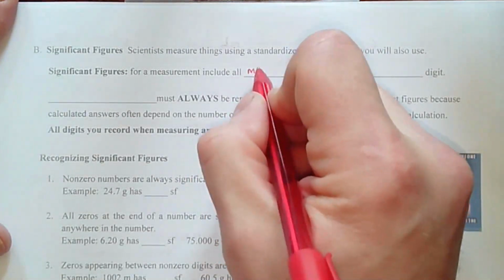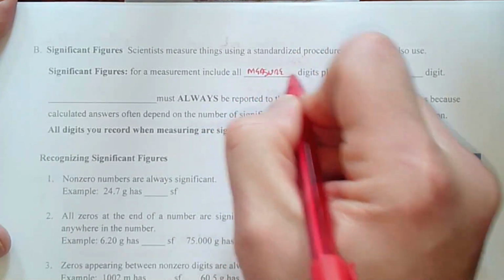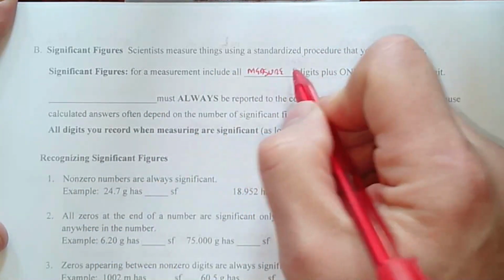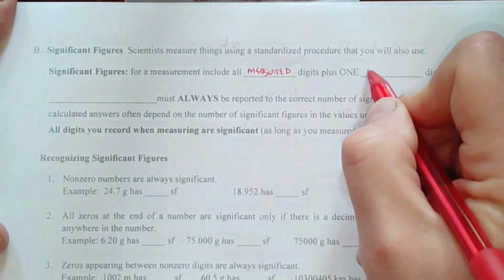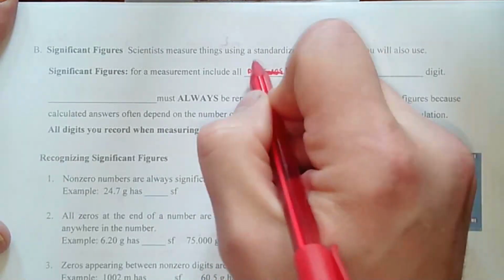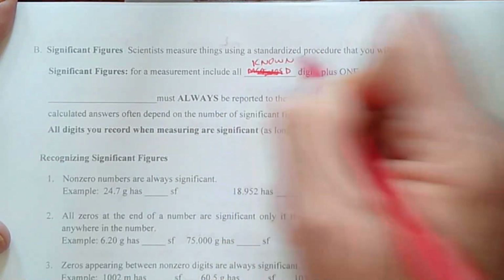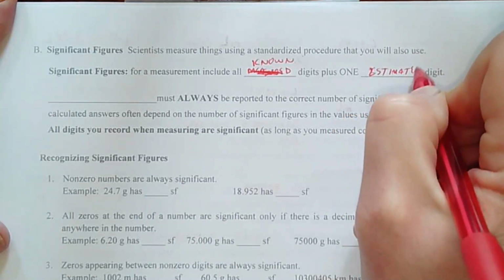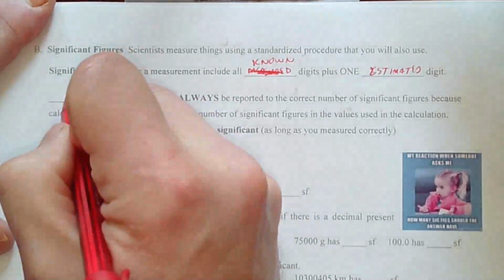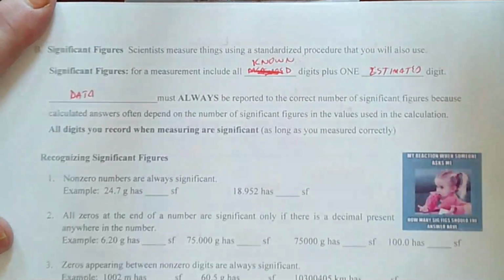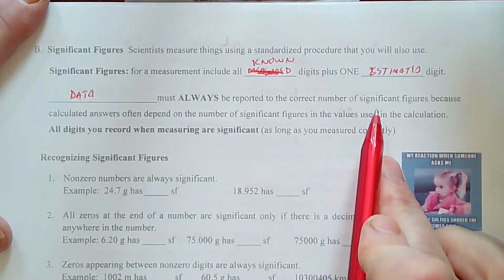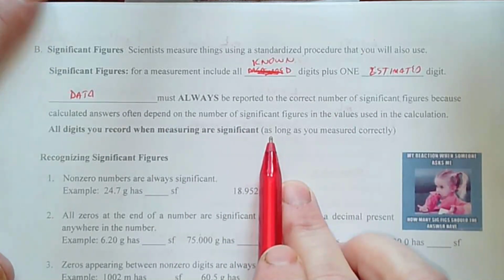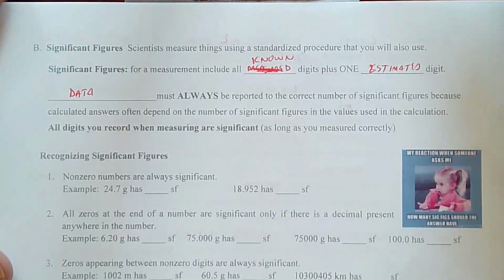We'll talk about these a little more in a second, but for a measurement, significant figures include all known digits plus 1 estimated. And your data must always be reported to the correct number of significant figures because calculations that you use those data points for will depend on those significant figures.